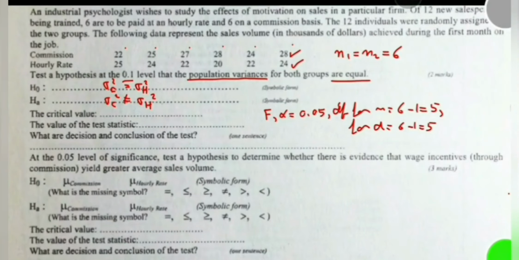The critical value is positive 5.05. The rejection region is on the right of 5.05. If the value of the test statistic is greater than 5.05, we have to reject H0. Otherwise, don't reject H0.